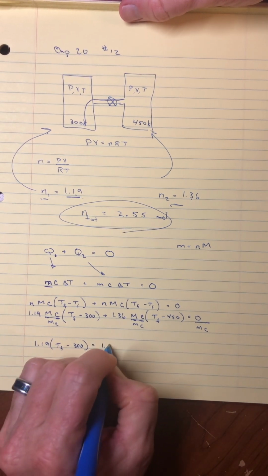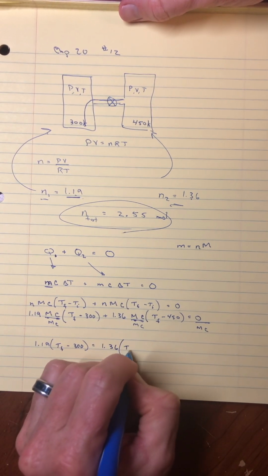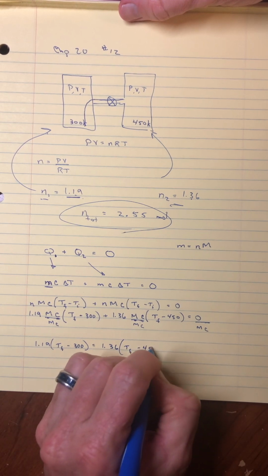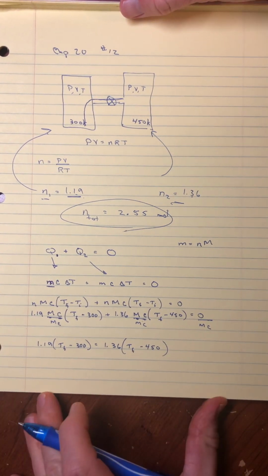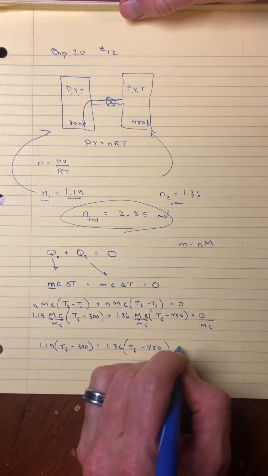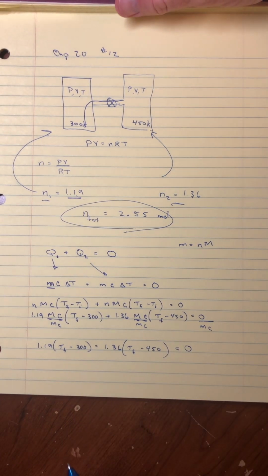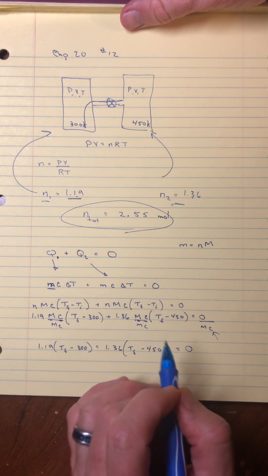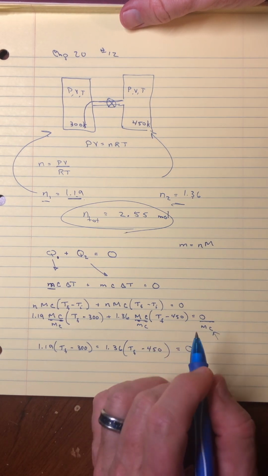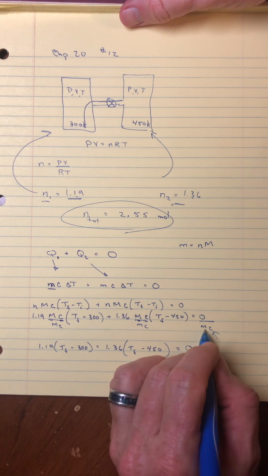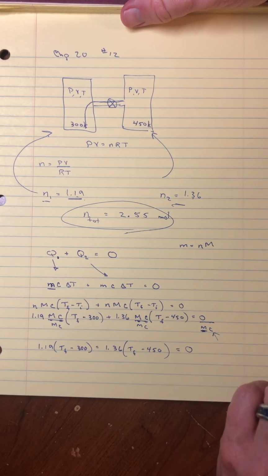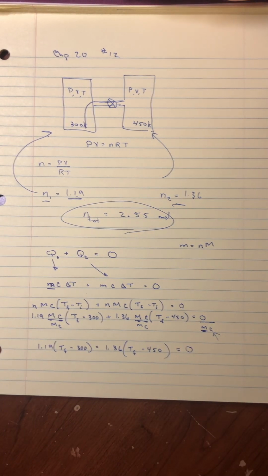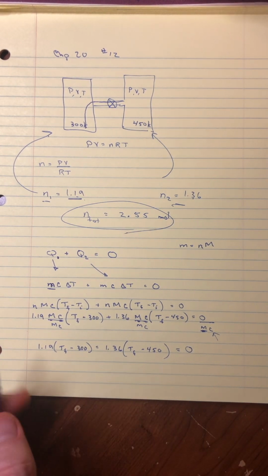And this becomes 1.36 final temperature minus 450 here equals 0. And that allows me not to worry about looking up the specific heat for oxygen, because there's some questions that are going to come up in the next chapter about that. But the molar mass, I don't even need to look up that, although that's a pretty easy one to look up. Anyways, there's my equation for the final temperature.